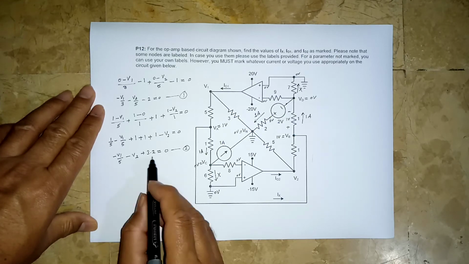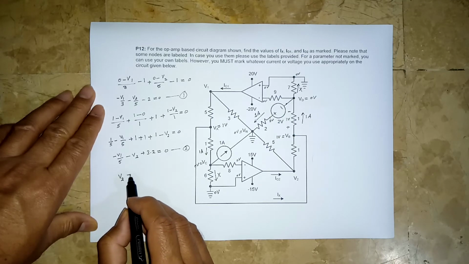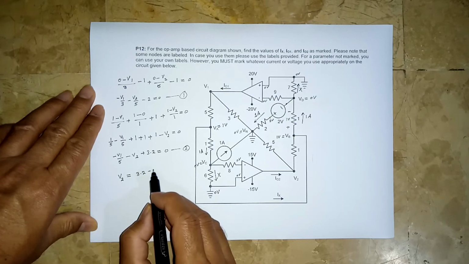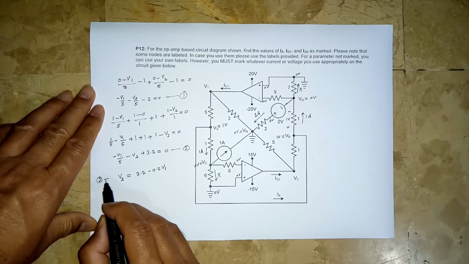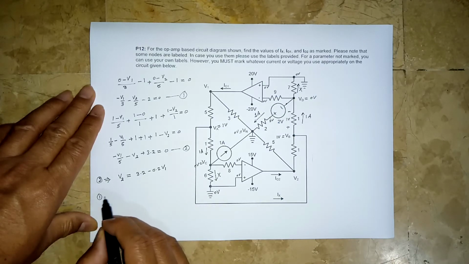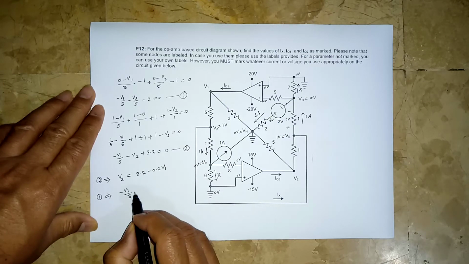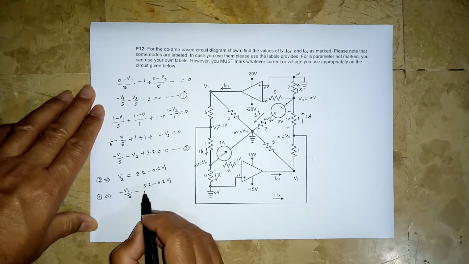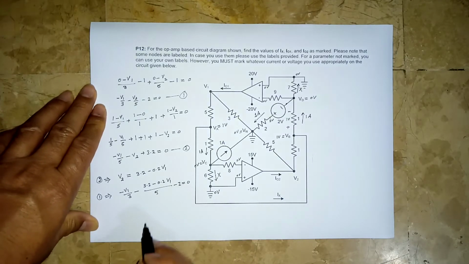So let us solve this and find V2. V2 is 3.2 minus 0.2 V1 from equation 2, and from equation 1 then we have minus V1 over 3 minus (3.2 minus 0.2 V1) over 5 minus 2 equal to 0.